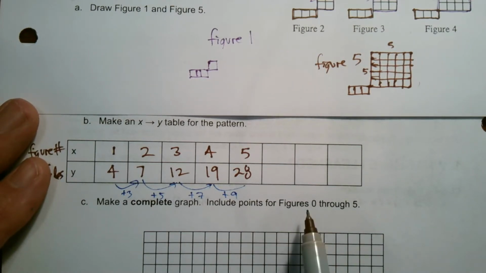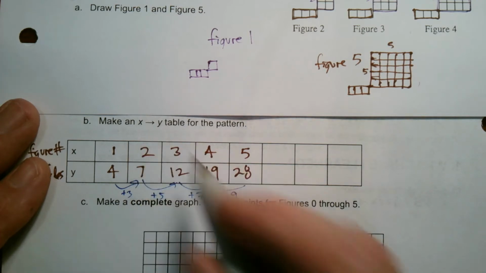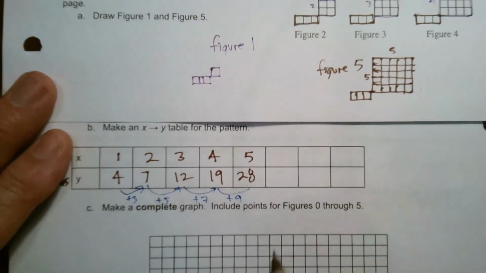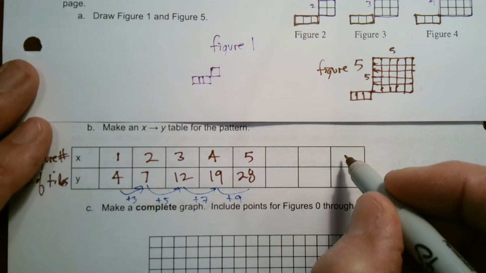So I make a graph. It says include points for figures 0 through 5. Well, figure 0, what would figure 0 look like? Maybe I needed to draw. I didn't draw figure 0, but I'm going to put it in. I'll put it in over here.